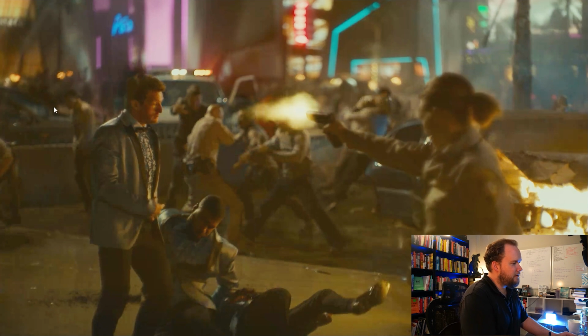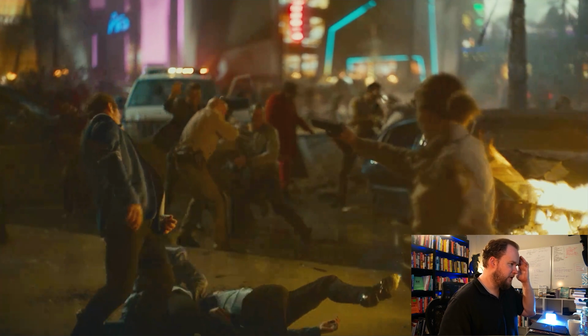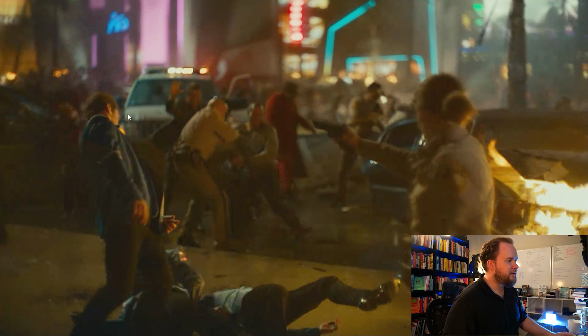And I'd say you also got your digital muzzle flash here as well. So those are the visual effects for the shot. But then you got all the stuff in the background.